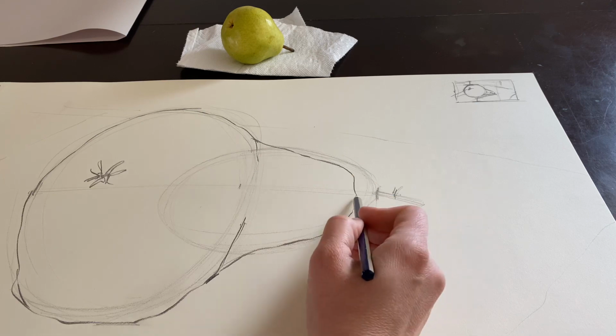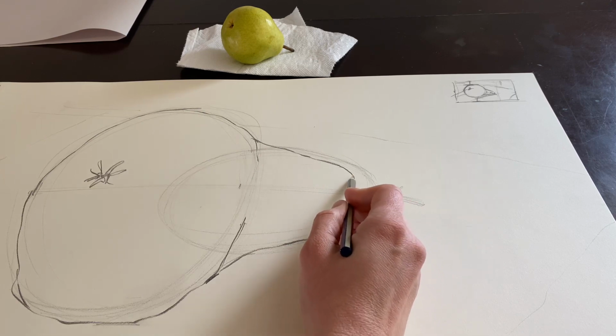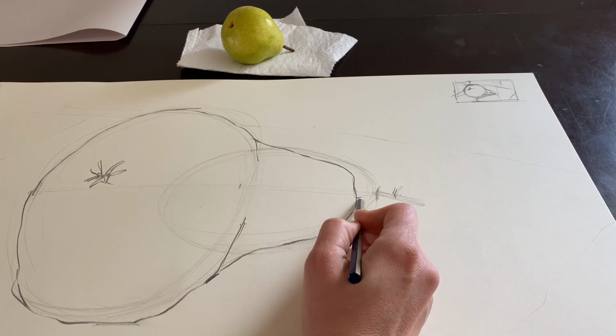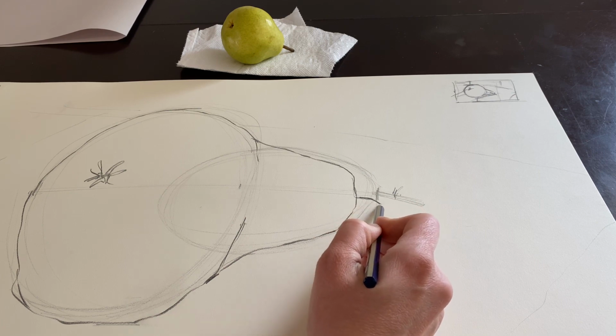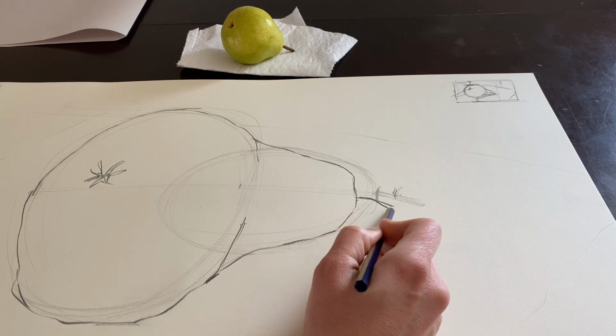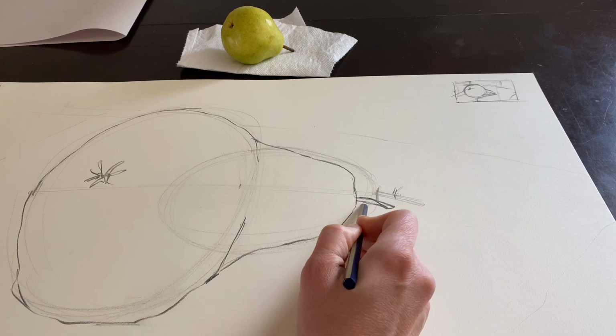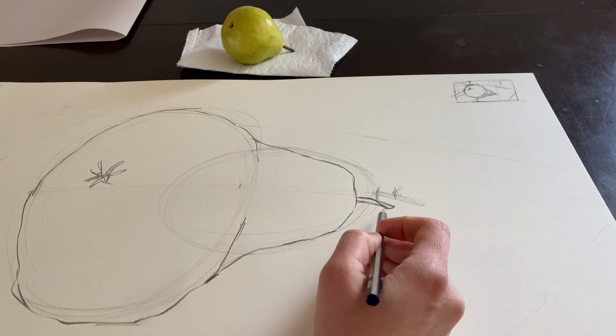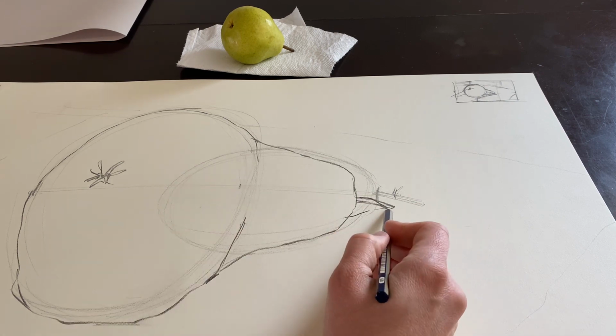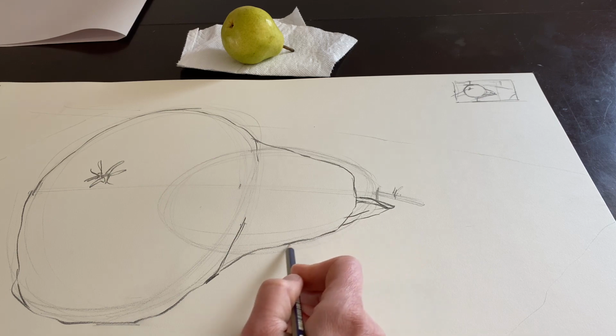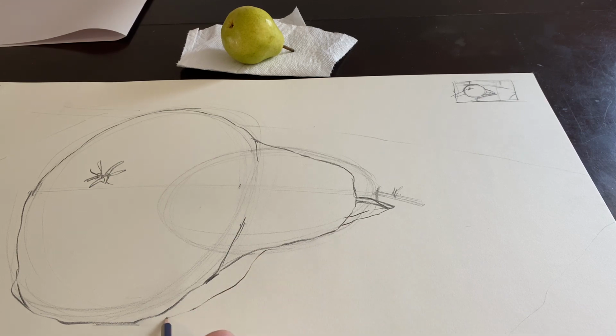And I'm gonna draw the stem with contour line, really thinking about the angle in which I see it, how it starts to slope downward, and capturing that stem. With contour line, I can also draw in all the shadows that I see, which will help us to make all these forms feel like they're three-dimensional. It's doing something like that.